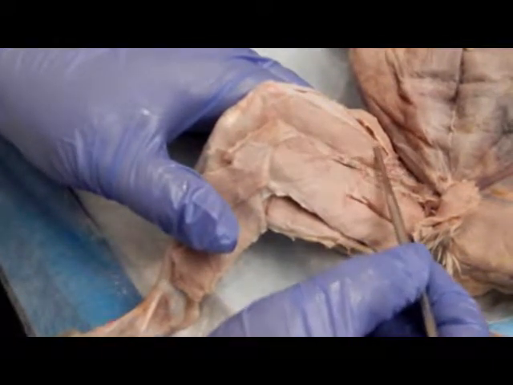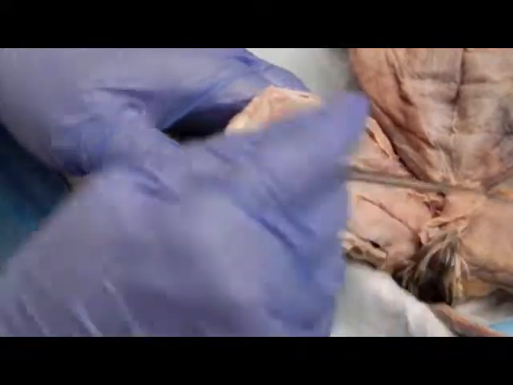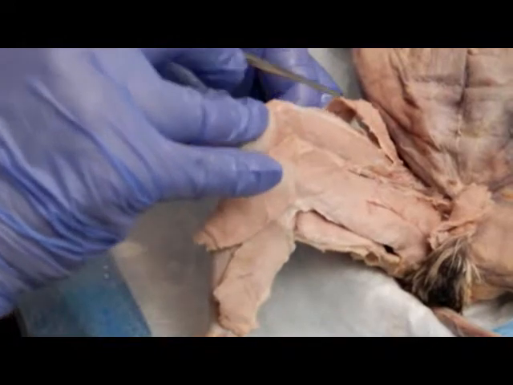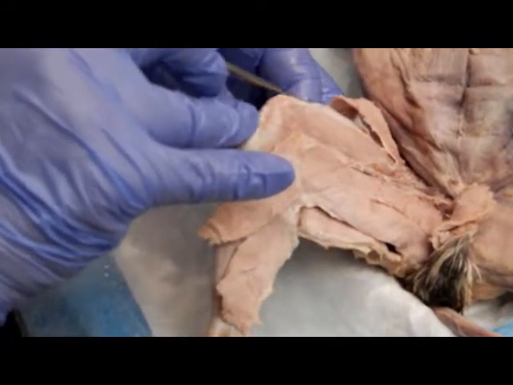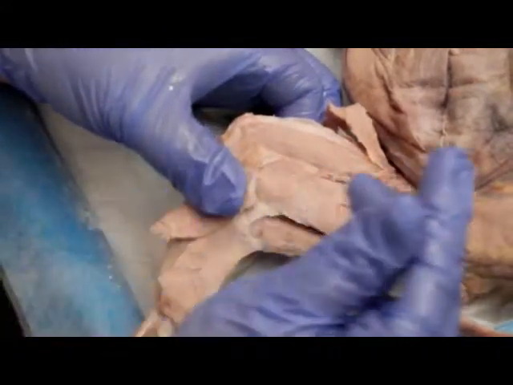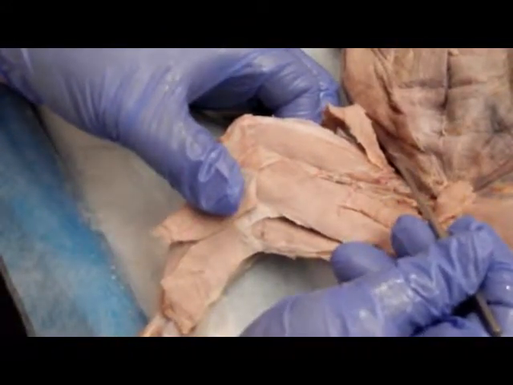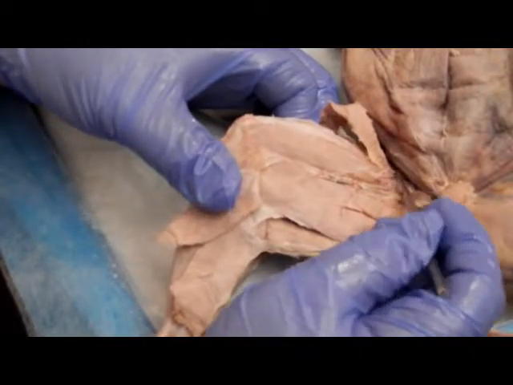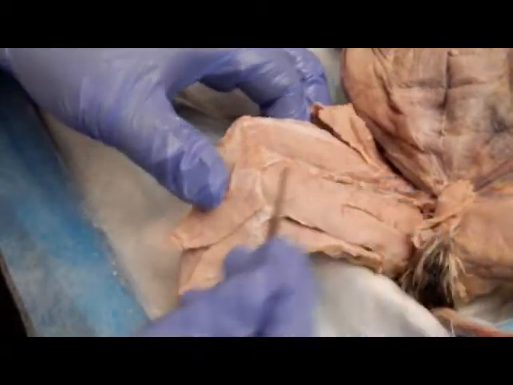Its function is the extensor of the shank. The vastus lateralis is this muscle right here, and its origin is the greater trochanter and surface of the femur. Its insertion is the patella and the adjacent ligaments, and function is the extensor of the shank.